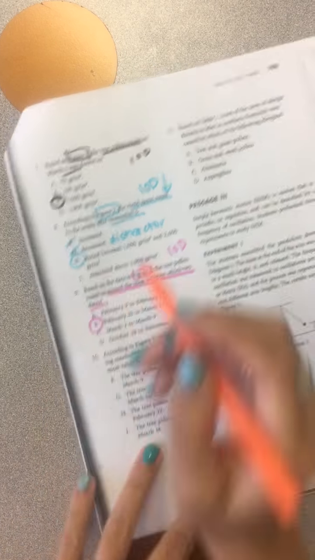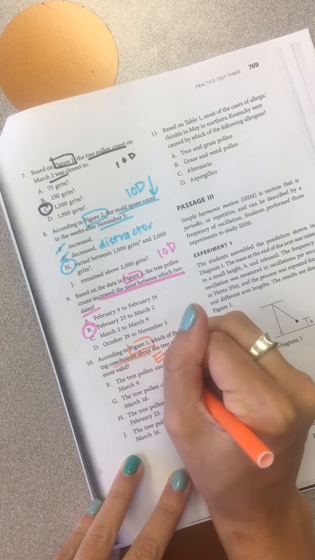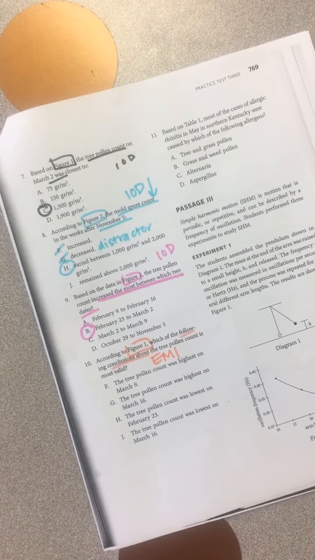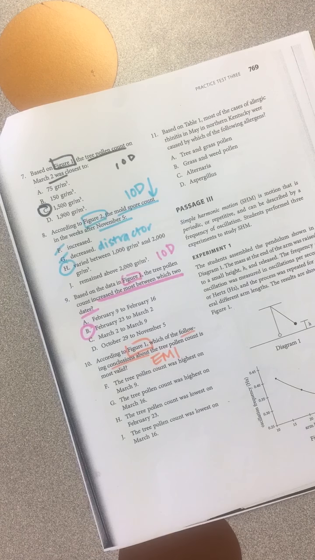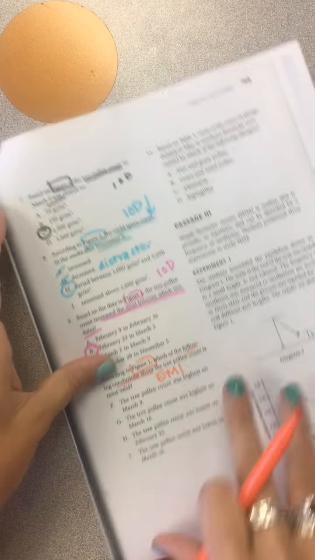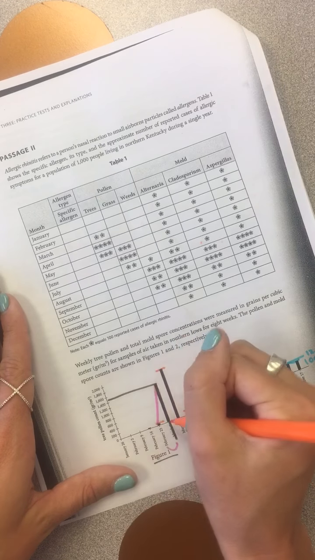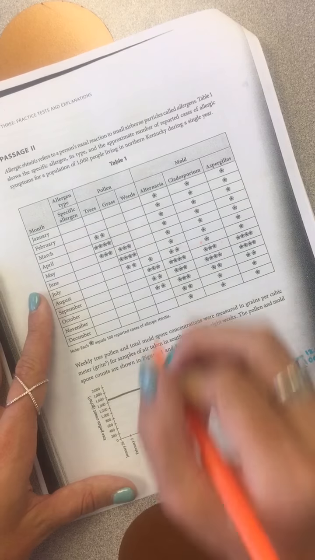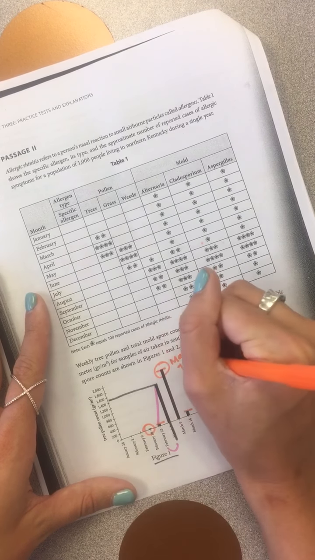All right, 10. According to figure 1, which of the following conclusions is the most valid? Whenever we ask about that stuff, it is an EMI question. The tree pollen count was highest on March 9. The tree pollen count was highest on March 16. The tree pollen count was lowest on February 23 and was lowest on March 16. So we need to look at March 9, March 16, February 23. So it was the lowest on the 16th and highest on March 9. Let's see if either of those are options.